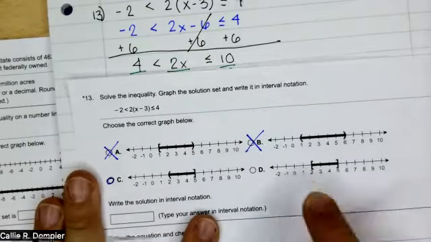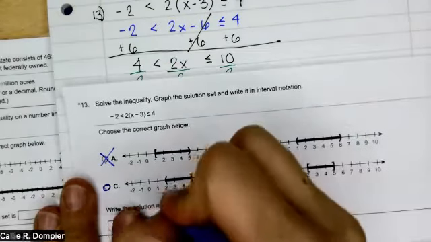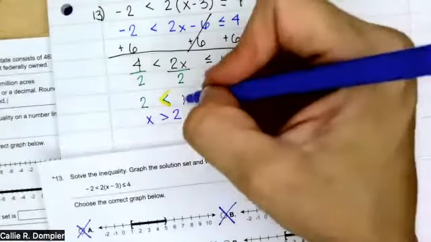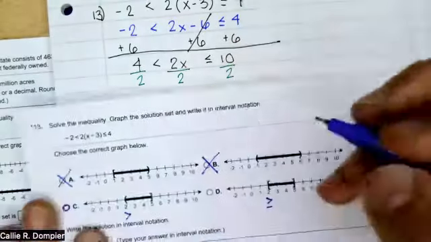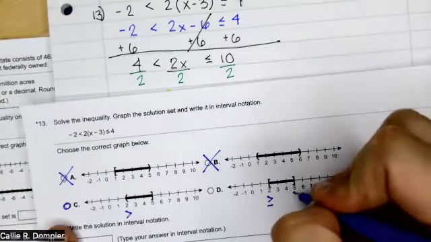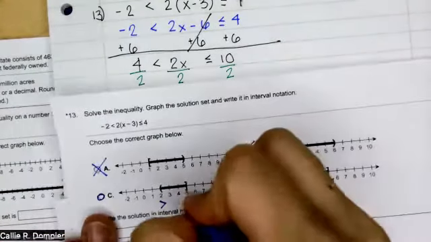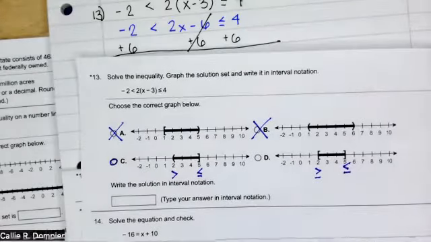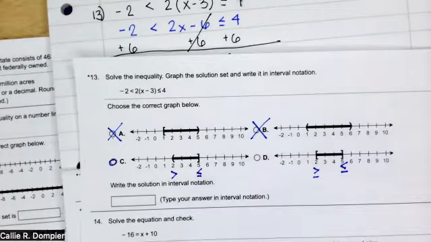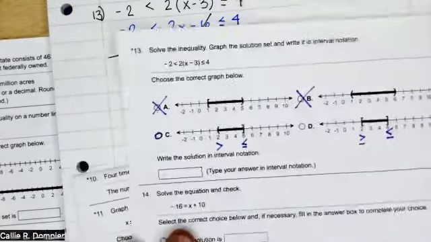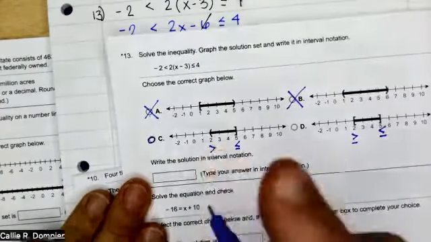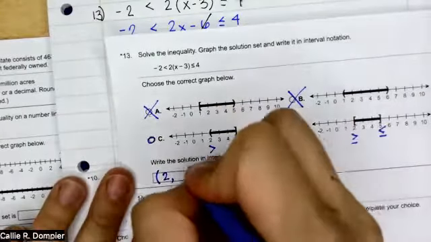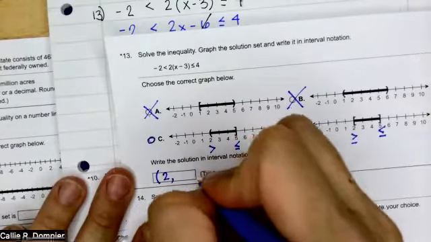Because greater than, right? And then x is less than or equal to 5. They're both less than or equal to 5. So it's just C. That was our only choice, was the 2. Good? All right, and then in interval notation, just look at the one you chose and write it as a pair of numbers or the infinity symbol.